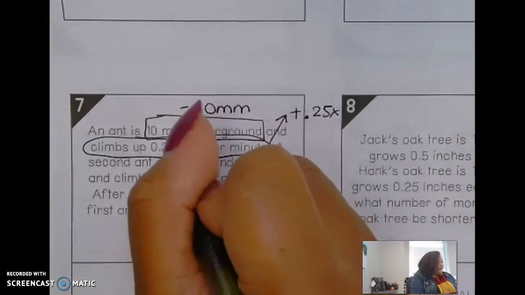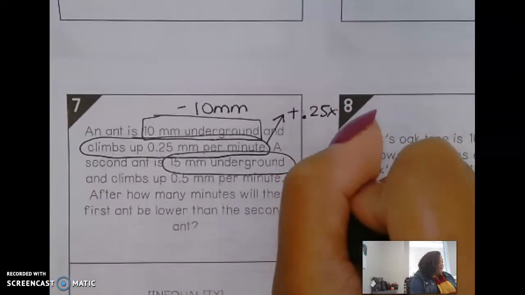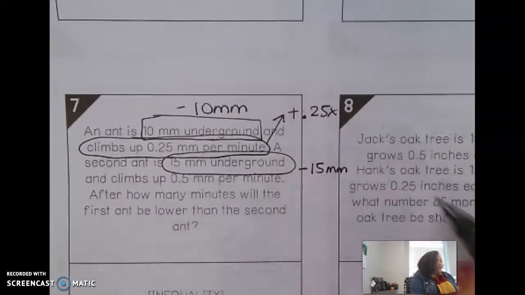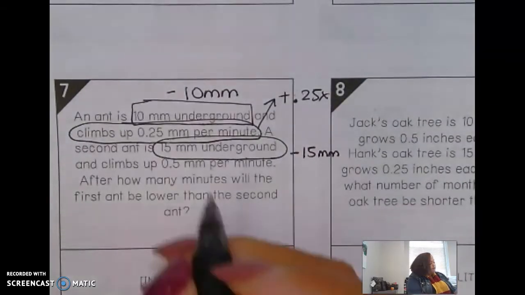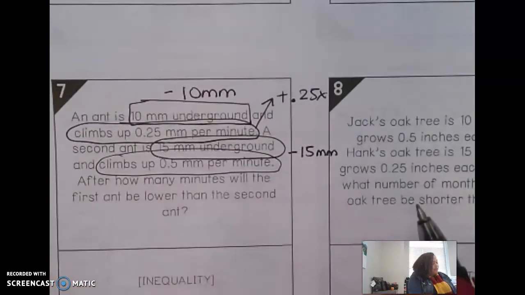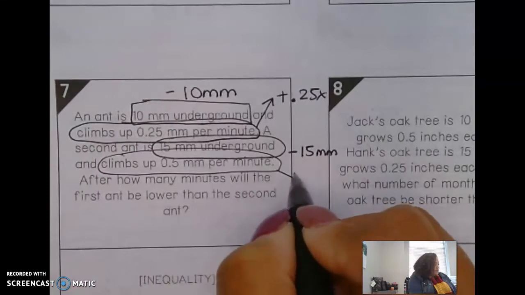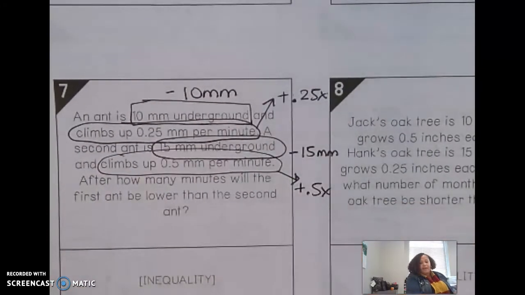A second ant is 15 millimeters underground. That's -15 millimeters. The millimeters isn't really necessary. I don't want y'all to confuse that with the variable. So I'm going to take it out when I write my inequality. And this climbs up 0.5 millimeter per minute. This is plus 0.5 millimeter per minute, half x.